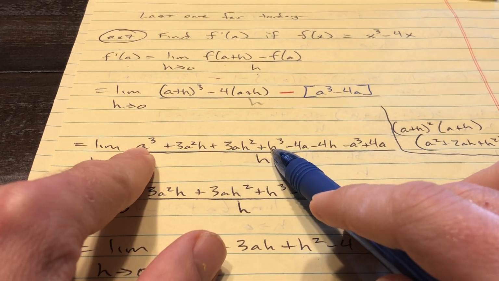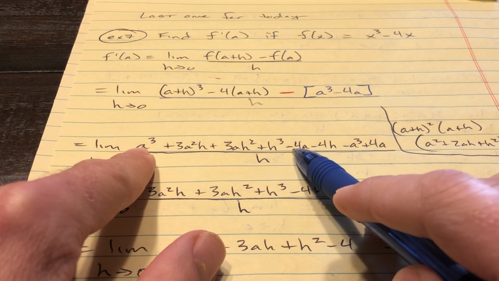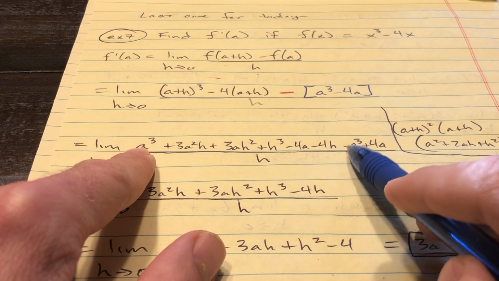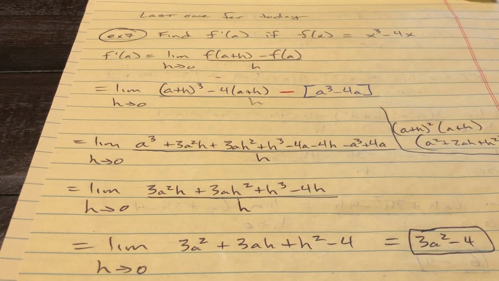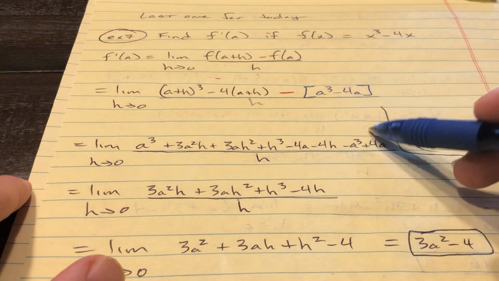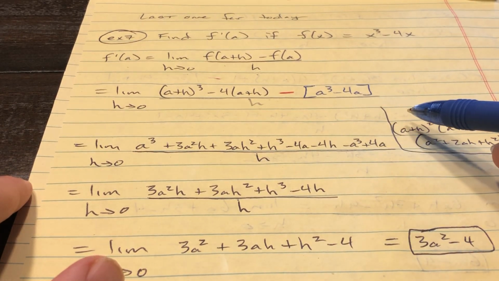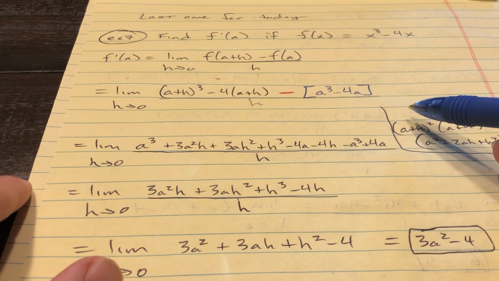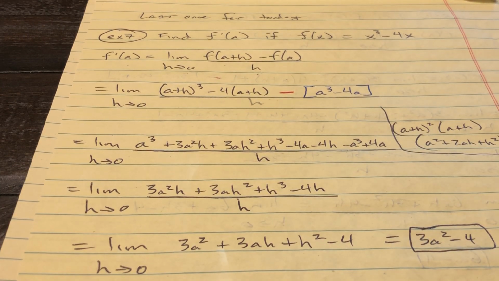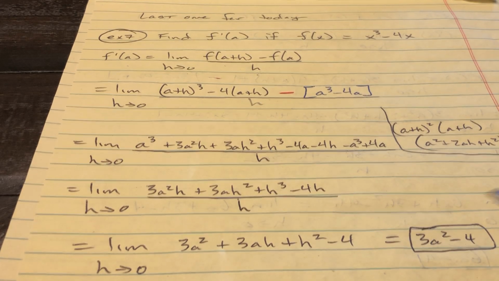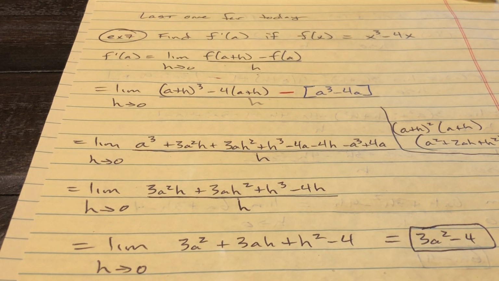This is a plus h to the 3rd minus 4 times a plus h minus f of a. What cancels? The a cubes cancel. The 4 a's cancel. Is that it? I believe so. Here's what you're left with. Everything has an h. Divide now everything by h. Let h go to 0, and you're left with 3a squared minus 4. That is a fun one, and that is the last one for today.